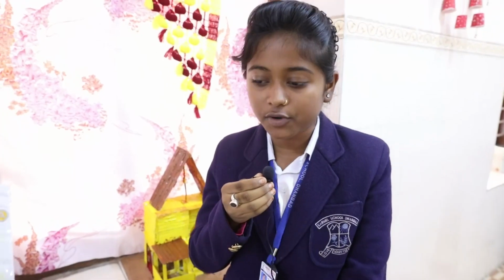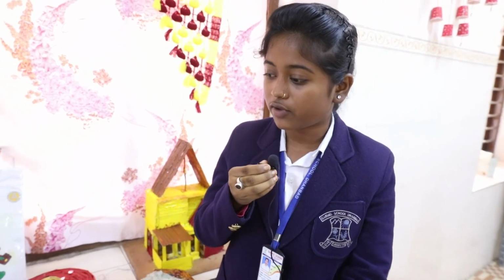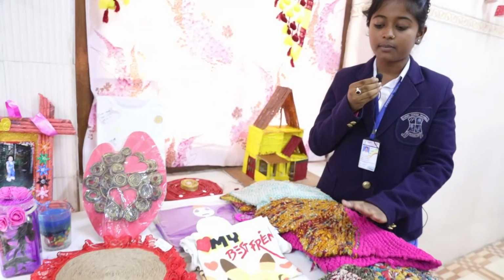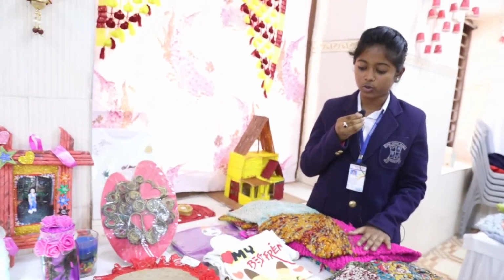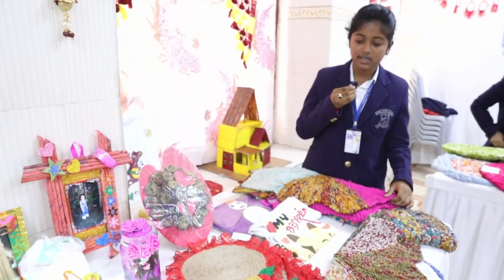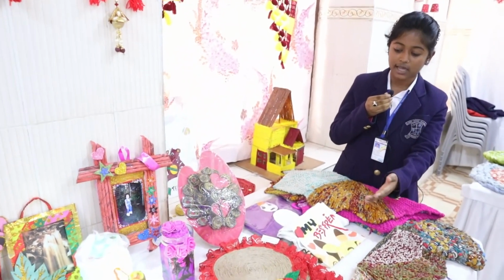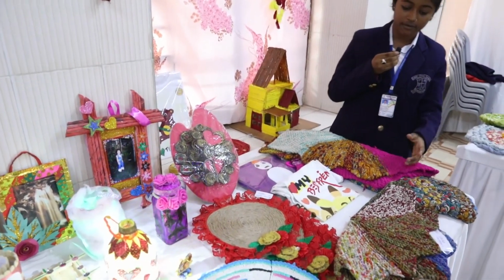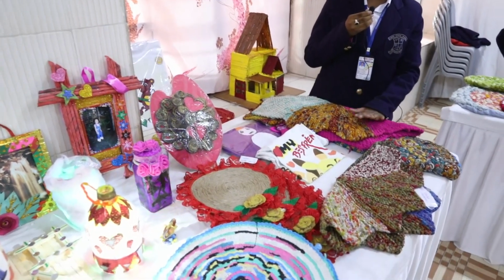Also, we have used the same procedure for making the mats, and we have made some lamps, photo frames, and some show pieces. In mats we have used some old clothes, towels and saris, and even we have used plastics and jute ropes. First we have braided it, then we have rounded it and stitched it.